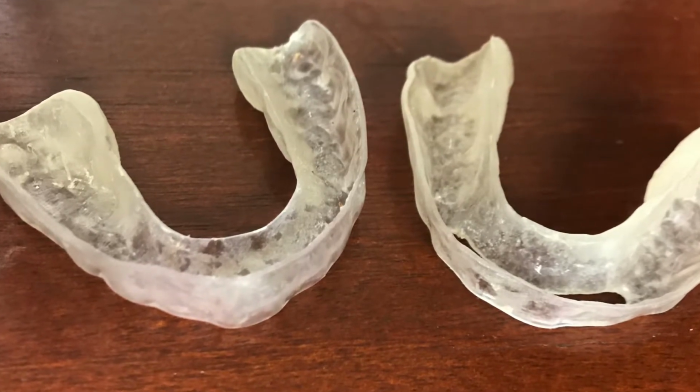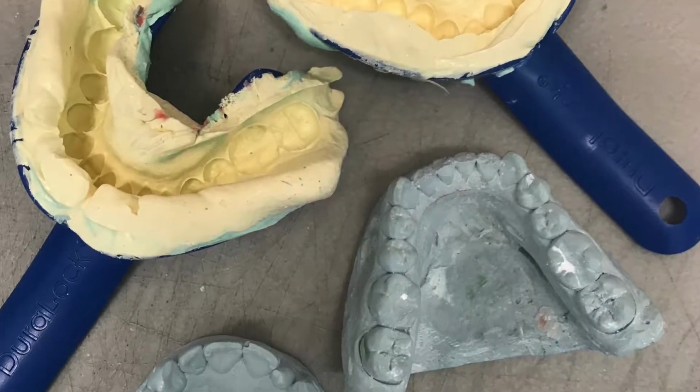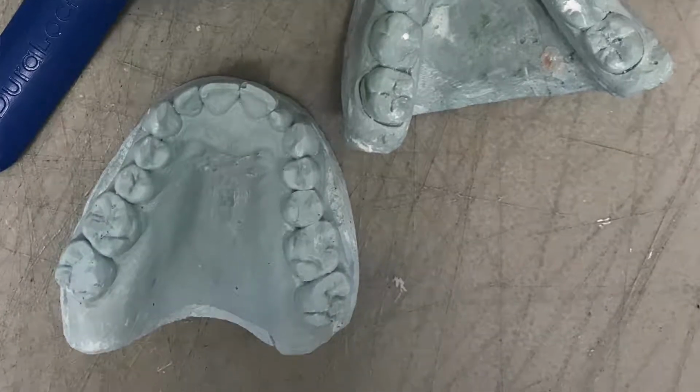You have two options. You can make the appliance yourself, have your own lab, or find your own lab to have these made, or send us the models of your patients, the impressions that you made of your patients, and we will make the soft appliance for you, send it back to you, and then you will make the adjustments and make the contours.